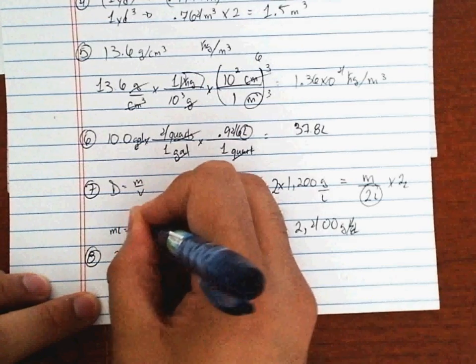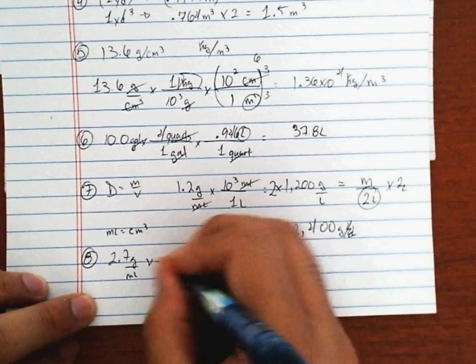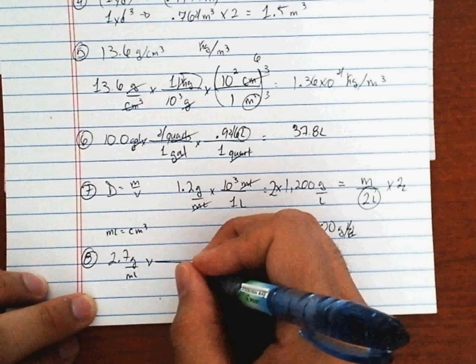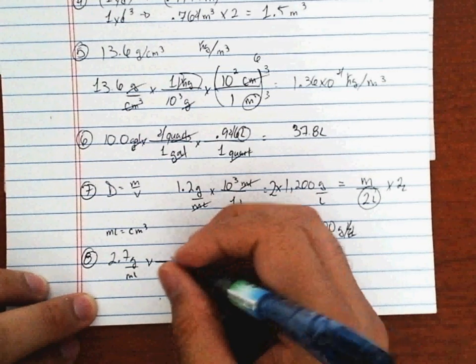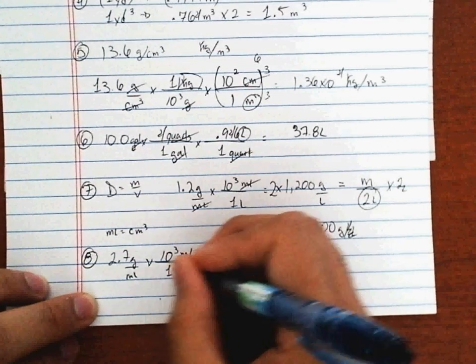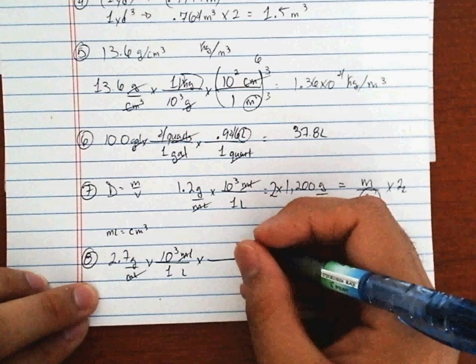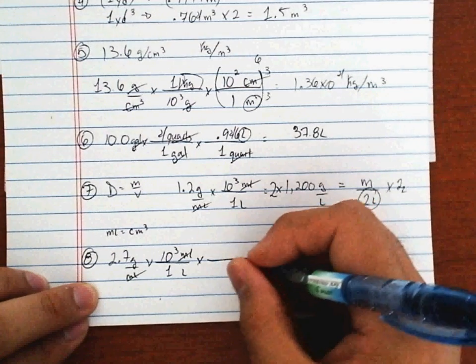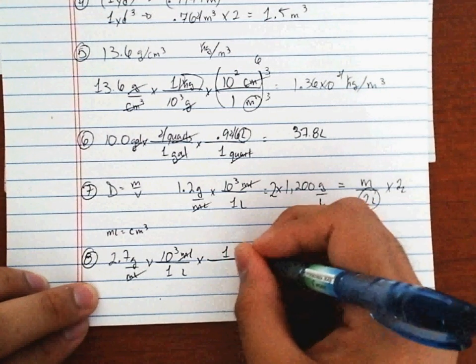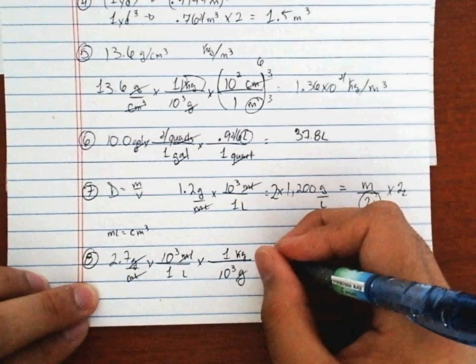Remember that milliliter is the same thing as centimeters cubed. I'm going to transfer this to liters. So I'm going to do times 10 to the third milliliters for every 1 liter. Milliliters cancel out. And I'm going to transfer my grams to kilograms. 1 kilogram is equal to 10 to the third grams. Grams cancel out.